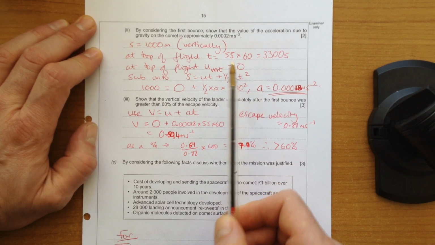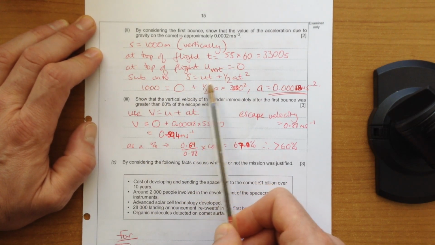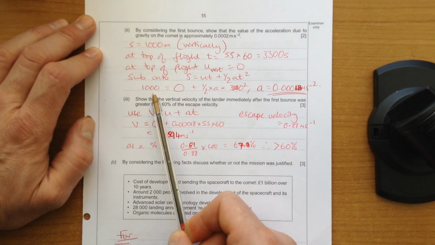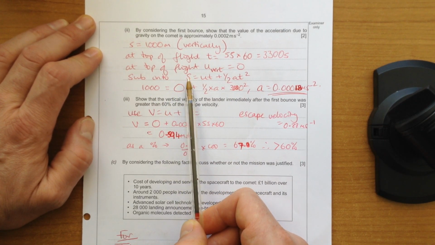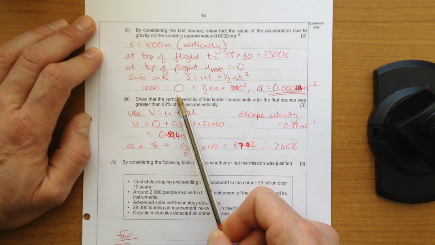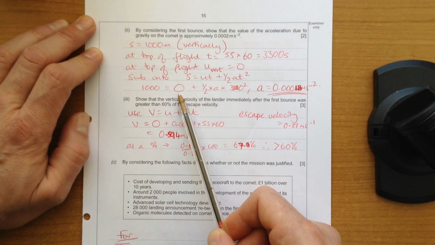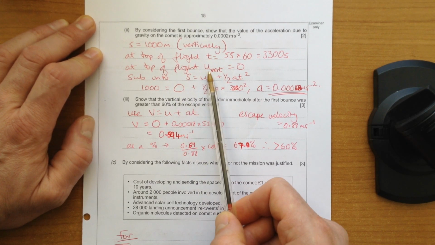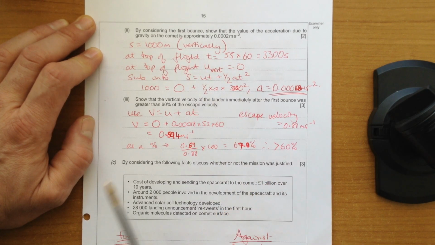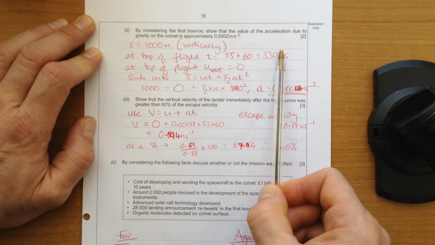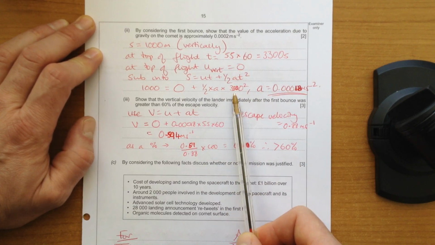So you will have done this in class. So let's use s equals ut plus a half at squared. s is 1,000. That's the distance it's travelled to get to the top of that flight. ut is 0, because initially the velocity was 0, and at the top of the flight the velocity in the vertical component is 0. Half at squared. t we just worked out, 55 minutes times 60.